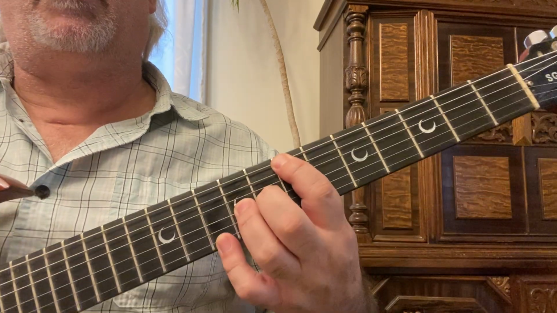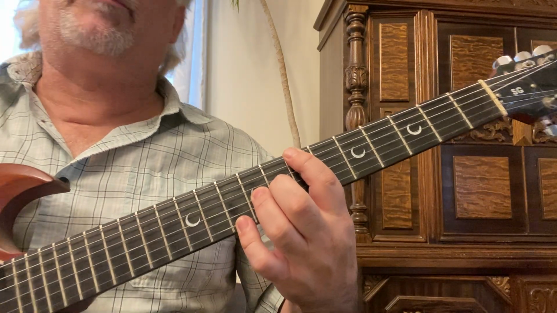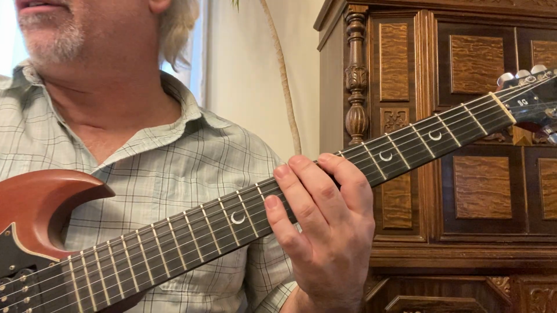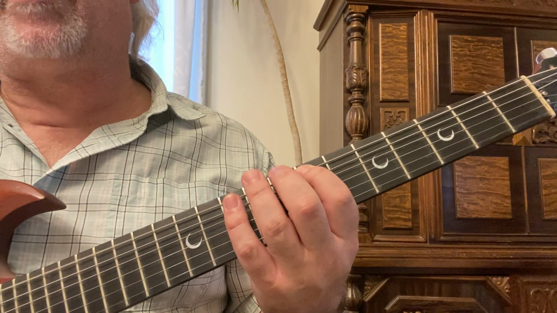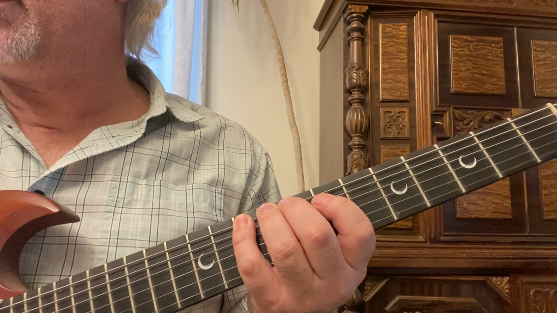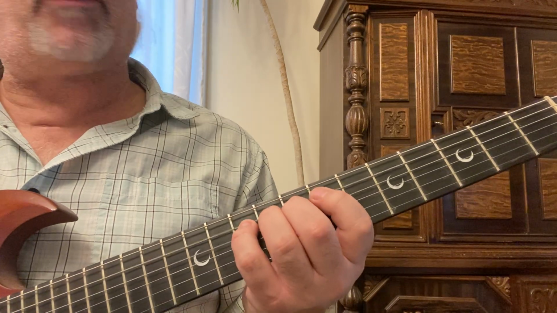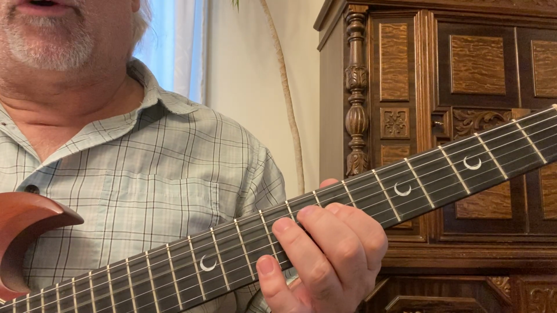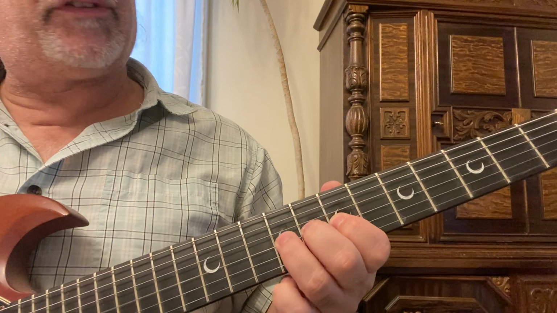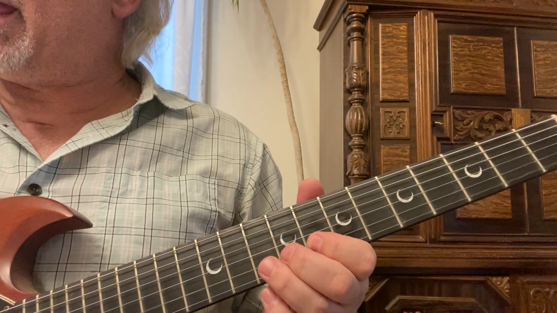We're starting on the 6th string every one of these patterns, okay? 7th fret, 10th fret, 7th fret, 10th fret on the 5th string. For both the 4th and 3rd string, 7th and 9th, 2nd, 8th, and 10th.